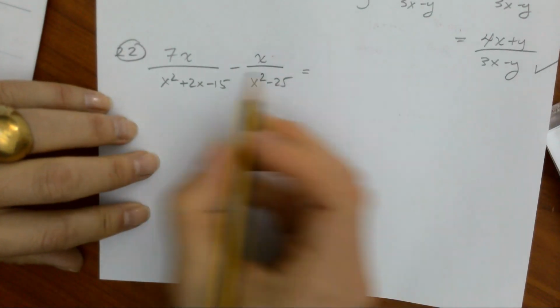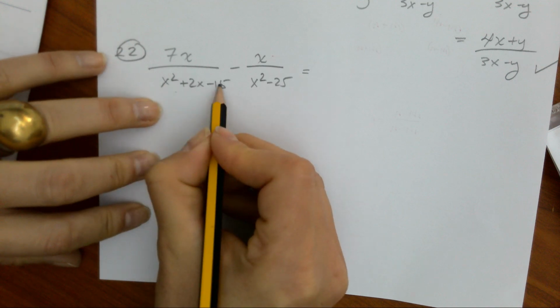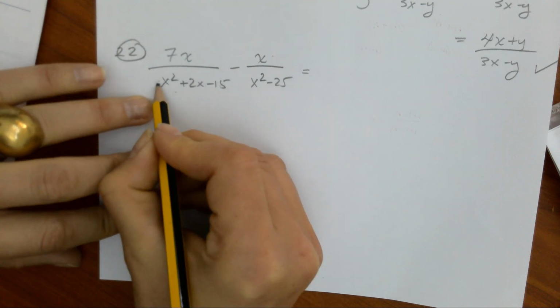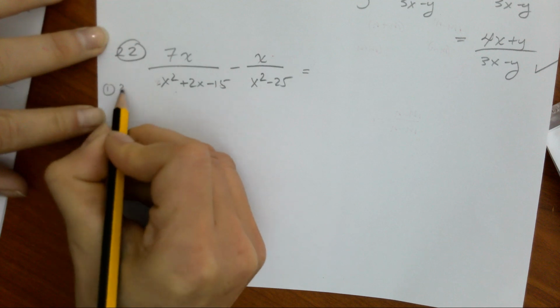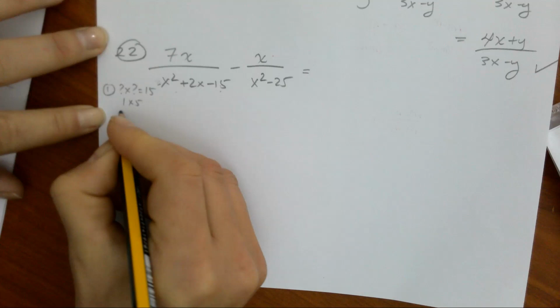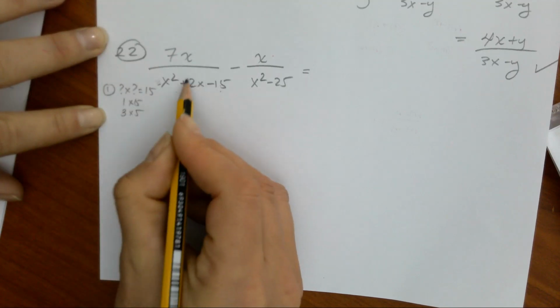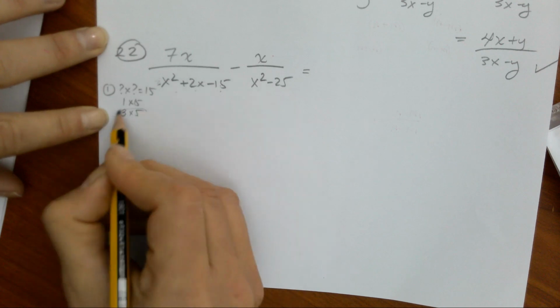So this one, because it's 3 terms, and there's a 1 in front, I just have to do this. What times what equals 15? 1 times 15, 3 times 5. And if I add and subtract, they have to make 2, so this will make 2.